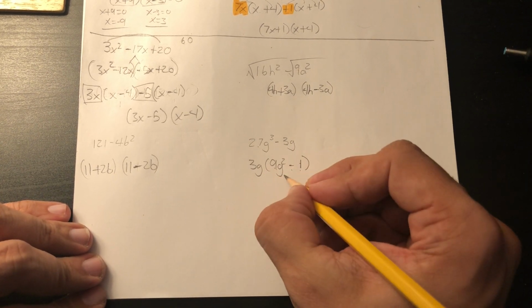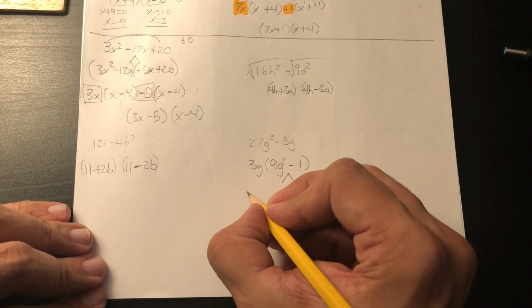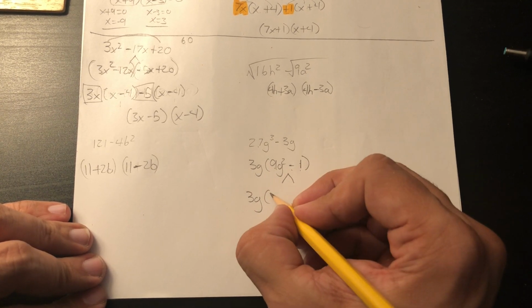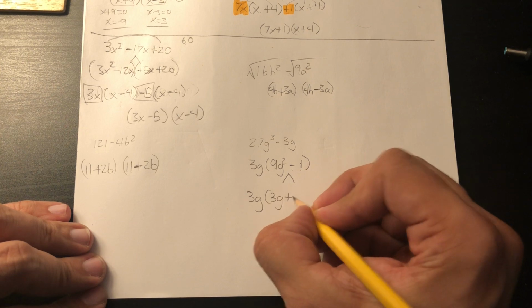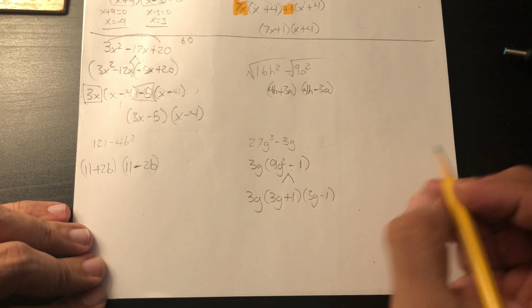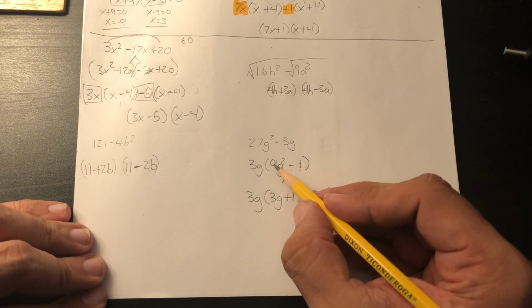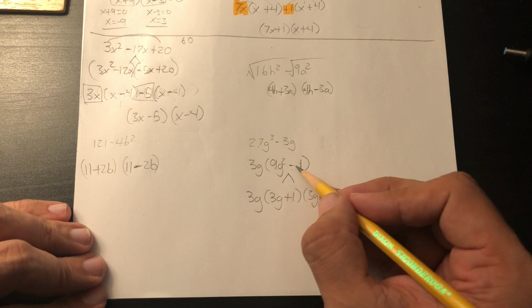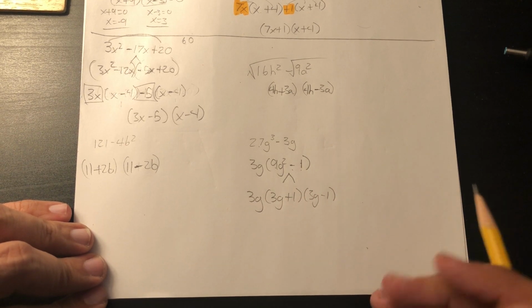Perfect. So now I'm going to factor this. So 3g is still on the outside, and now we are left with 3g plus 1 and 3g minus 1. And that should create this. What times itself makes 9g squared? 3g. What times itself makes 1? A 1. All right, let's get rid of this.